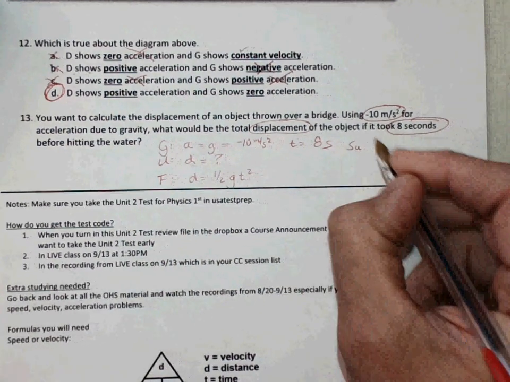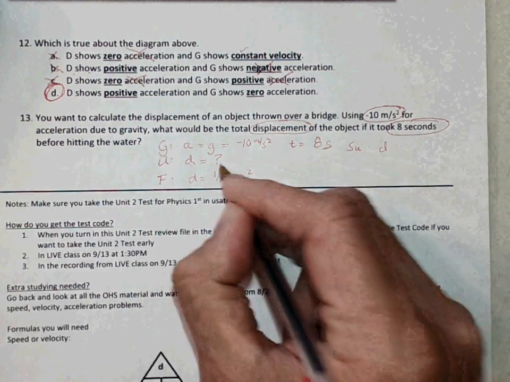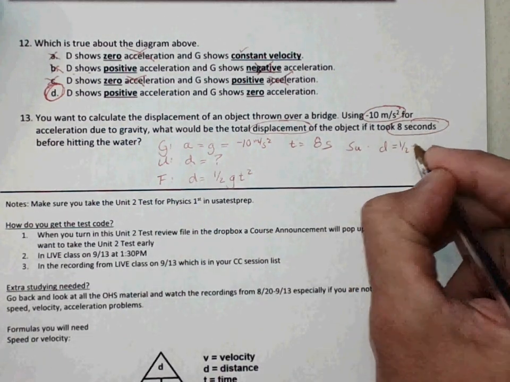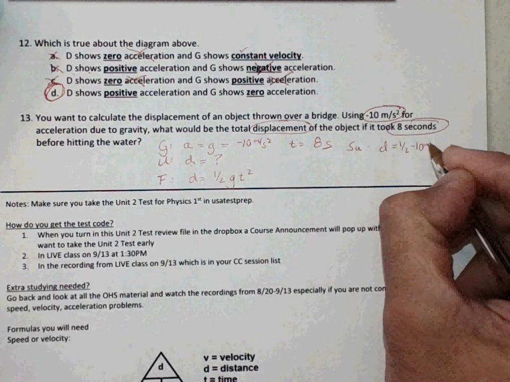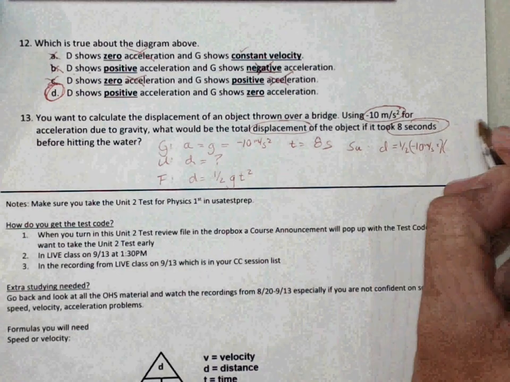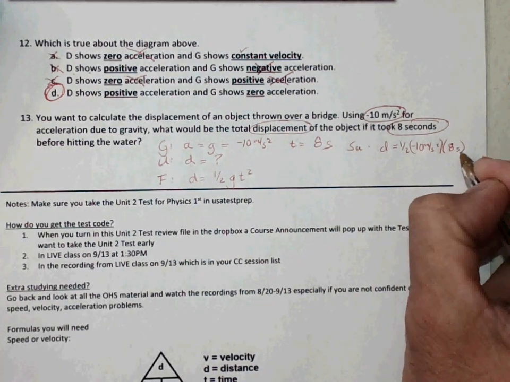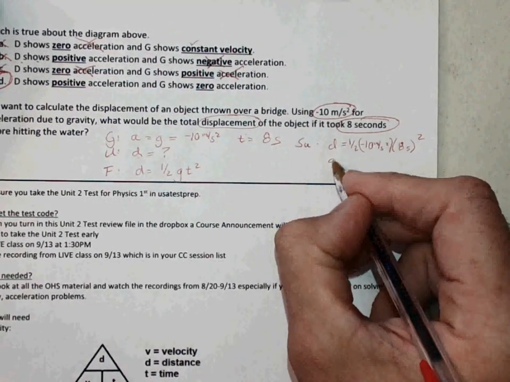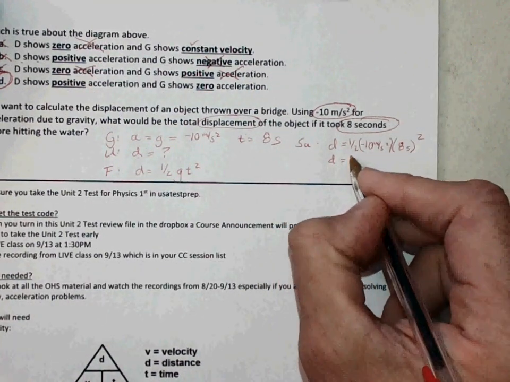Substitute. D, question mark, equals 1/2 times -10 meters per second squared. Time is 8 seconds, and all of that is squared. All right, let me just do something just to be sure. I'm going to keep the 1/2.